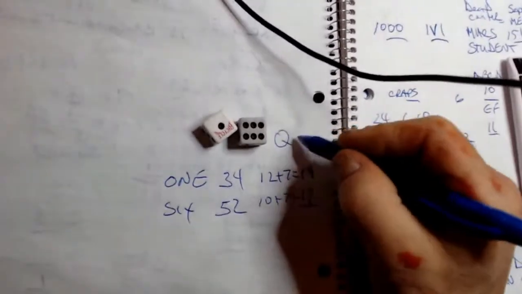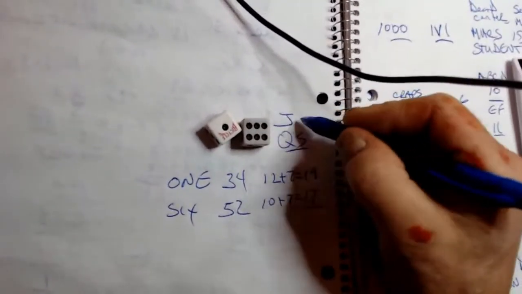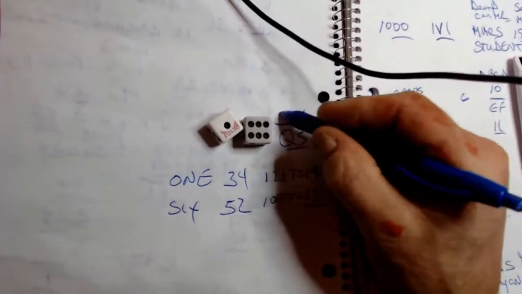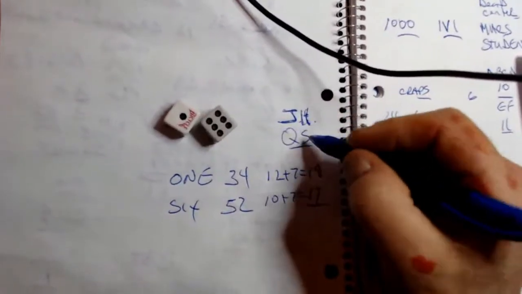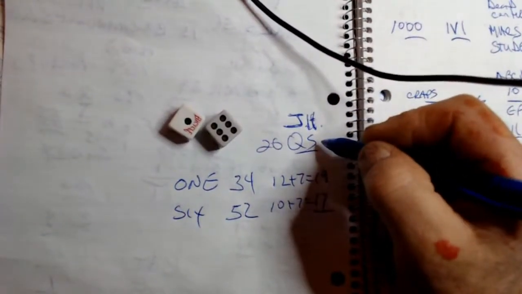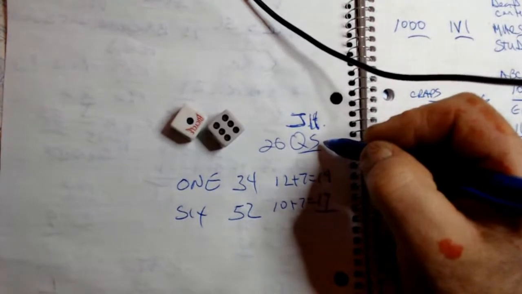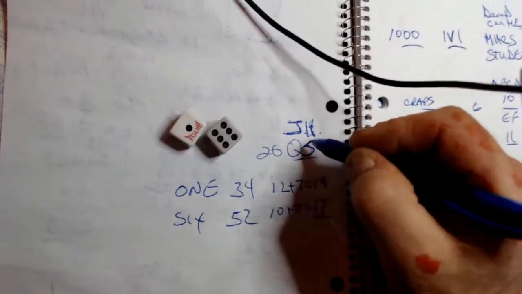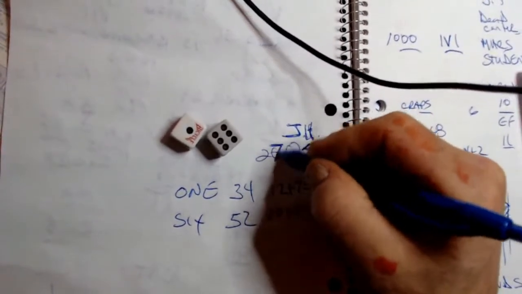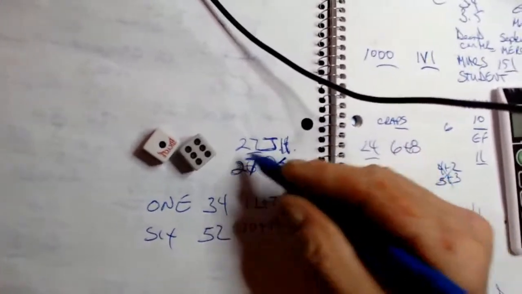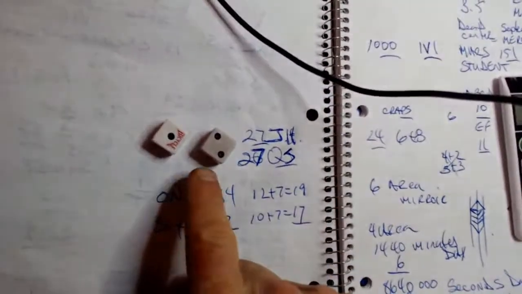Within the gate, we have QS coming together, which is JH. Jack of Hearts, Queen of Spades. I'm just thinking. This is a Jack. Right. 27. And this is also 27. The Beta Gate, number 27 is right here.